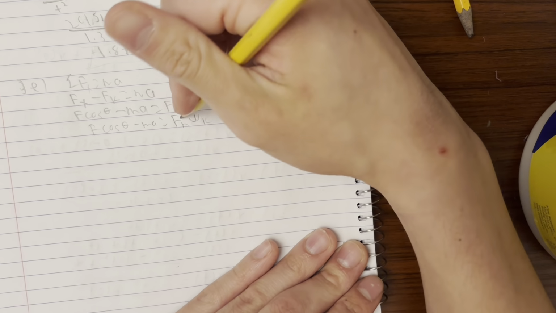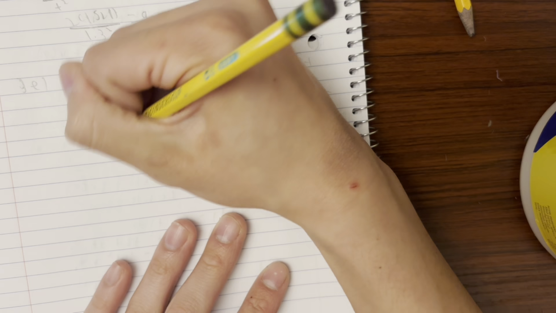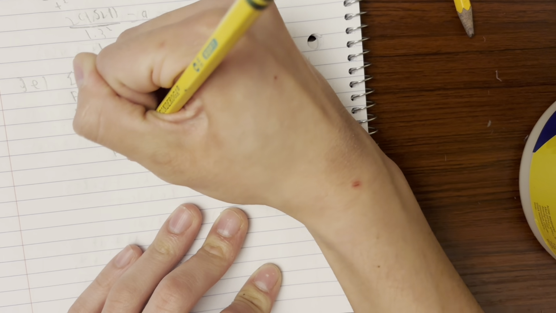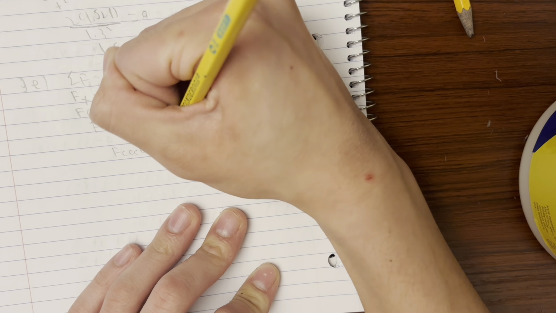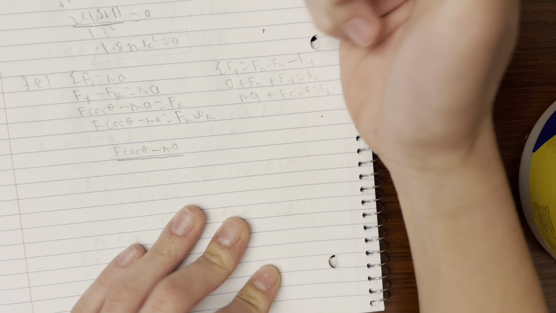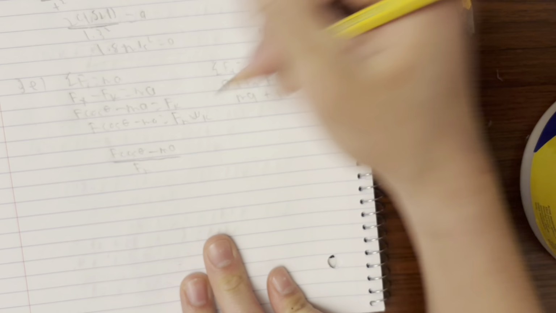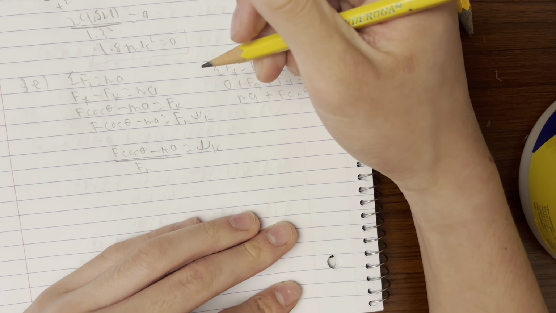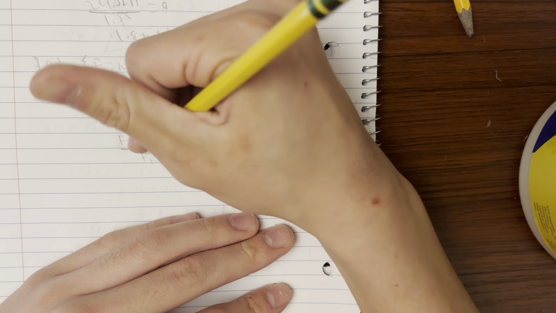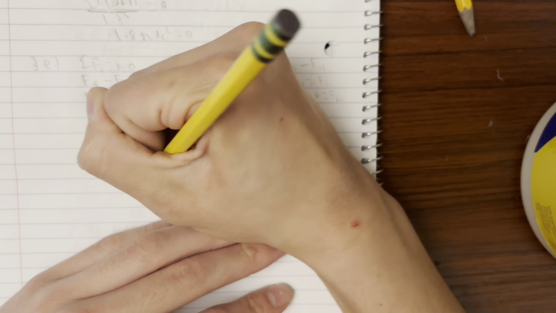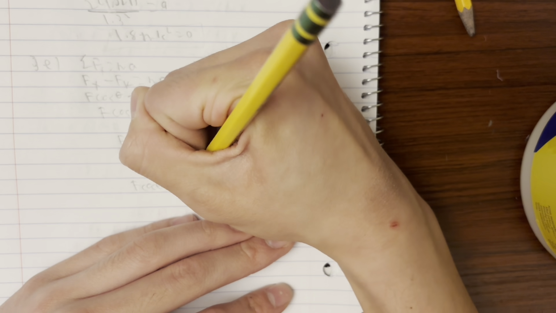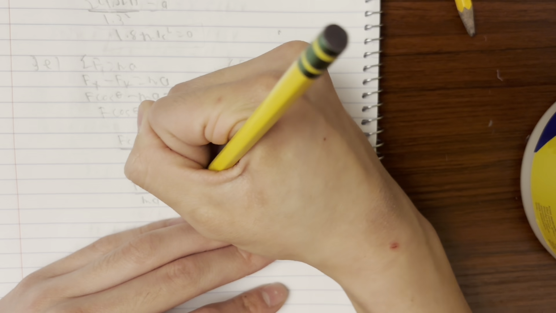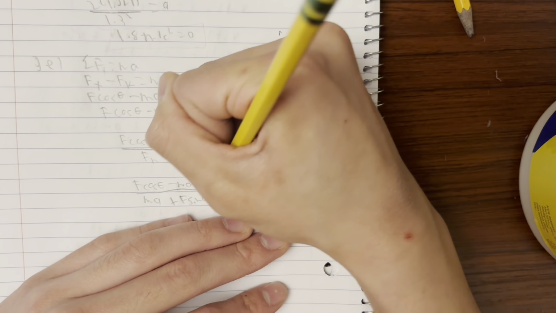Now I can plug this back in and divide by Fn: F cos theta minus mass times acceleration, all over Fn, is equal to mu k. Then substituting Fn, F cos theta minus Ma over Mg plus F sine theta is our equation for mu k.